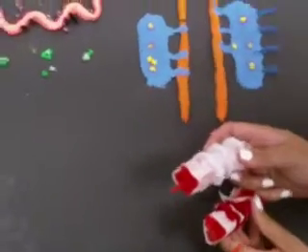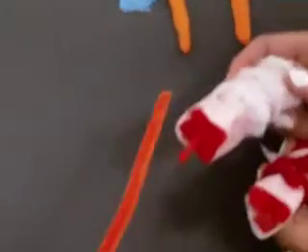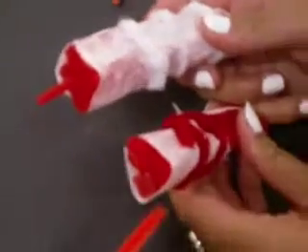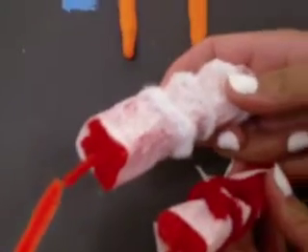Here we have a muscle. Then we pulled out the fascicle. Inside the fascicle is a muscle fiber, and inside the muscle fiber is the myofibril.